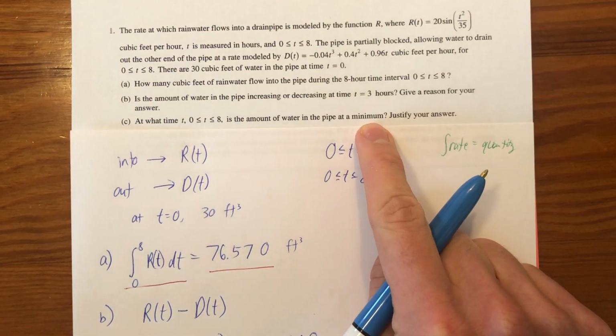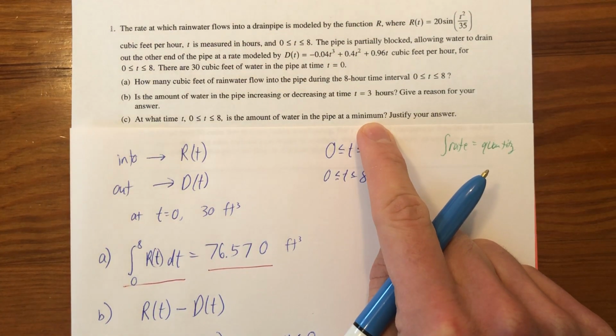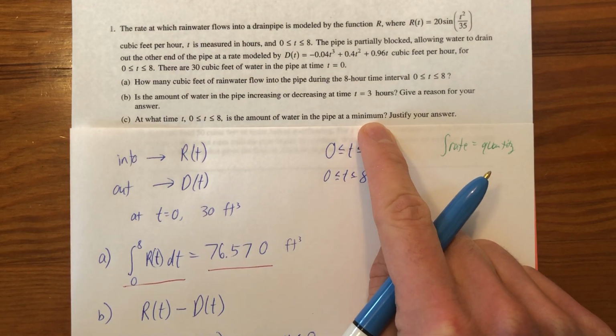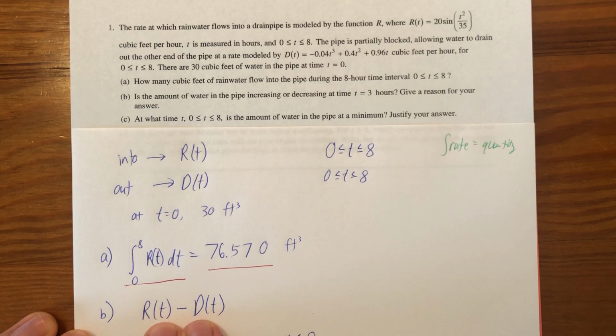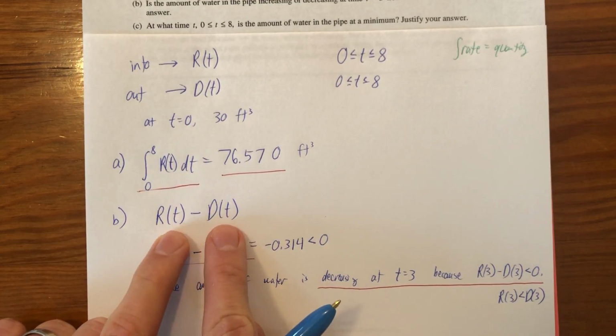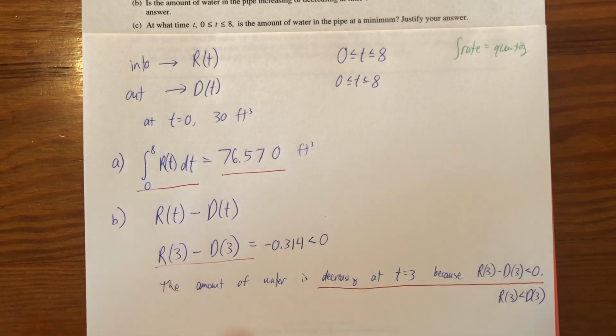If I want it to be a minimum, then I know maximums and minimums occur where the derivative equals 0, okay? So where the rate of change is equal to 0, and this is my rate of change, what goes in minus what goes out. And it also occurs at the endpoints of an interval. So I'm going to write that down.